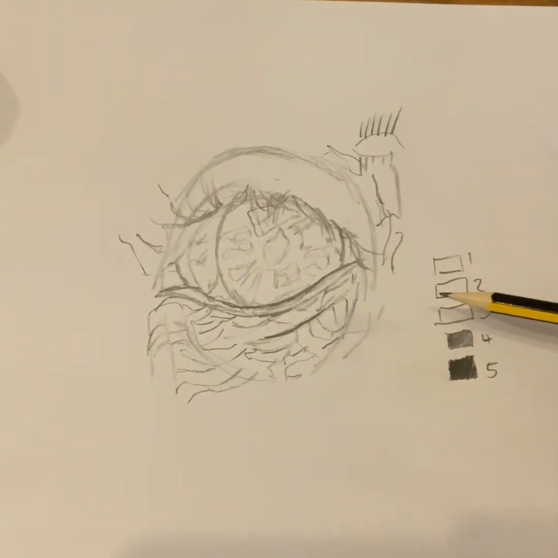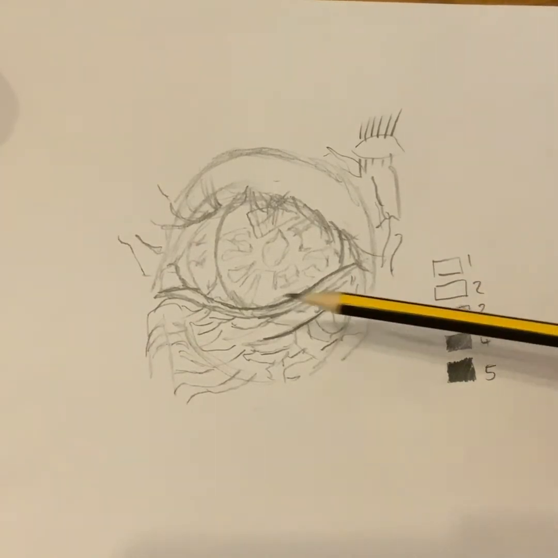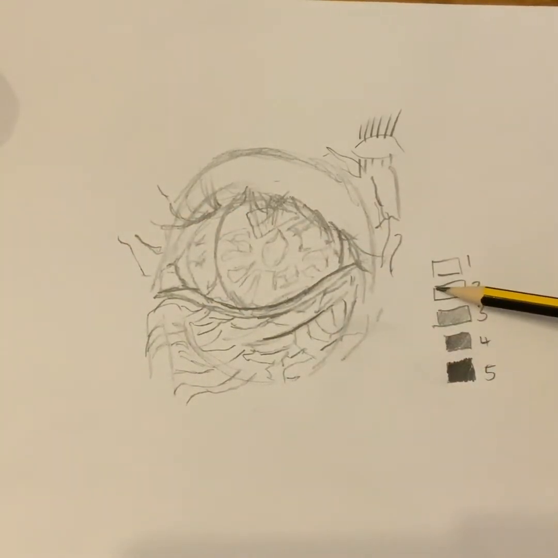Number 3, slightly lighter again, and you'll notice when I'm trying to get a wee bit lighter, what I do is I move my finger higher up the pencil. And again at number 2, you can see my finger's right up high. I'm going as light as possible without it being completely light as number 1.